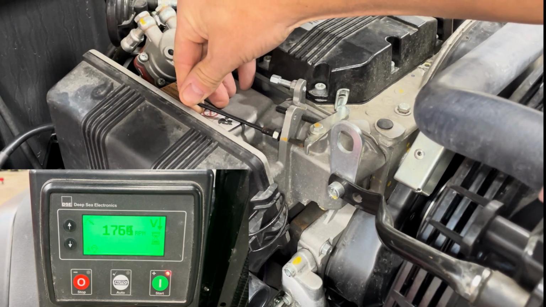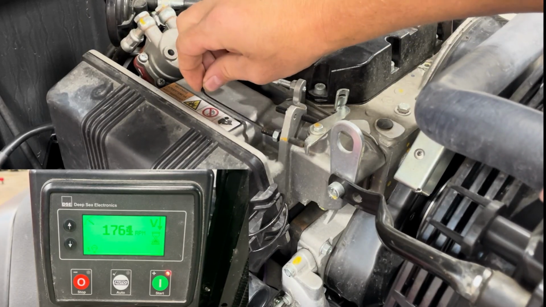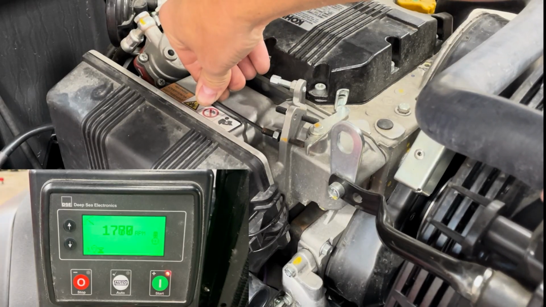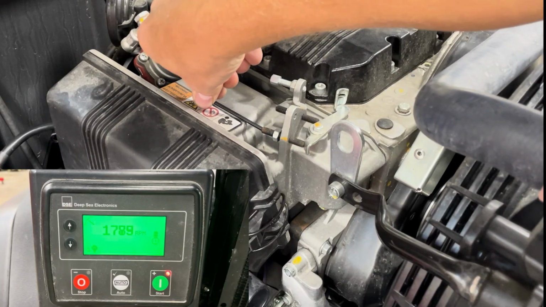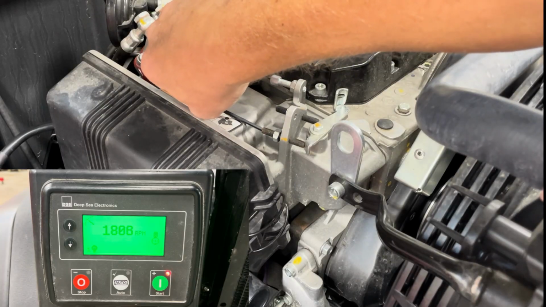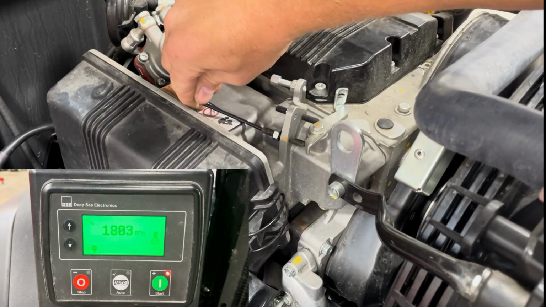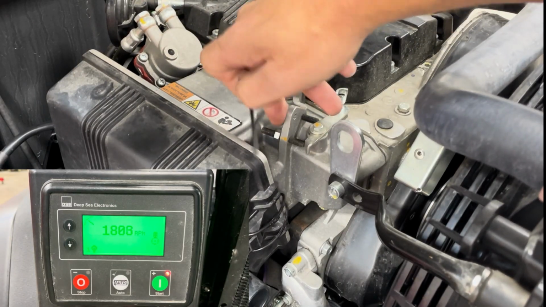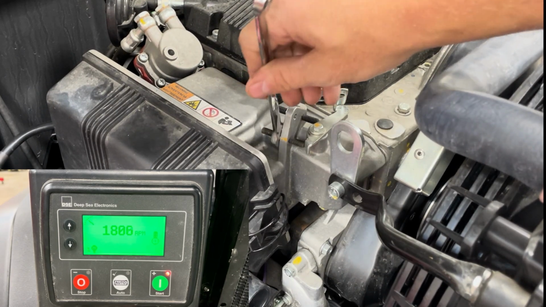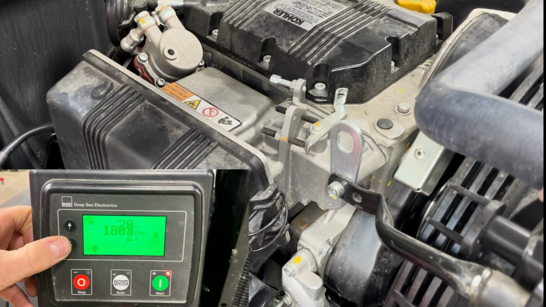About 1750, 1760, 1770, 1790, 1800. Tighten that jam nut up. Still maintaining 1800 RPMs.